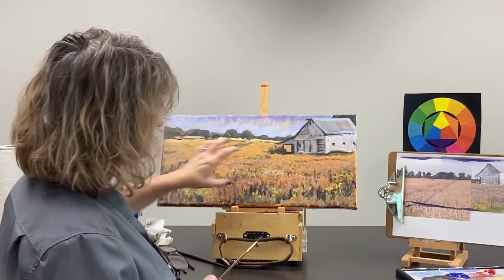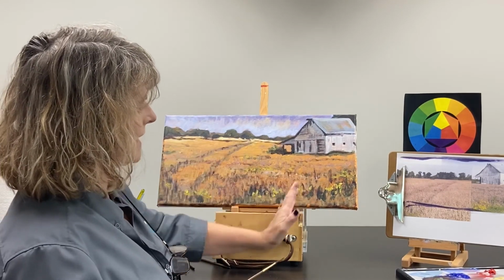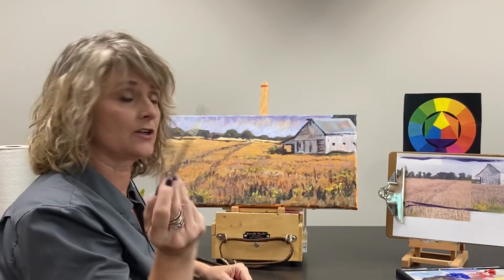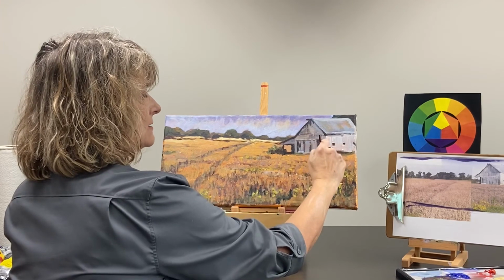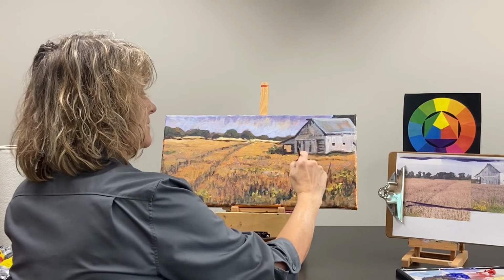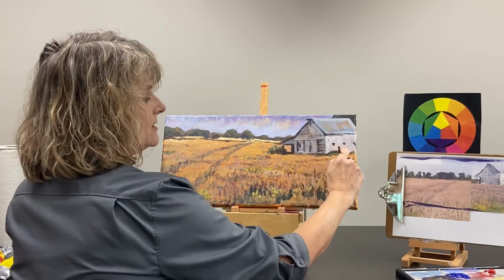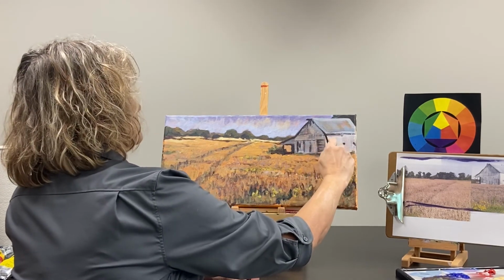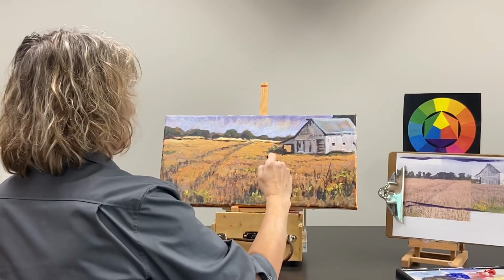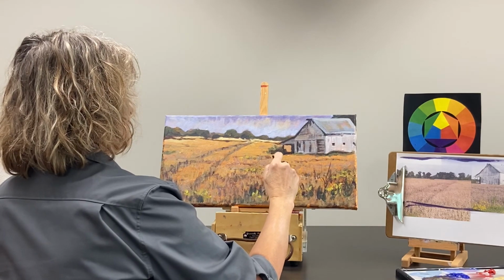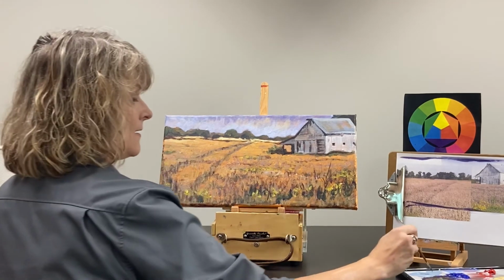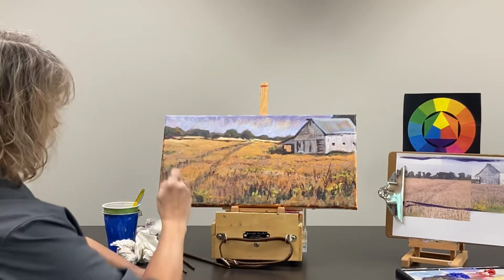So because we've got such a long format, I want to add some verticals to that. So I'm just going to, with my liner brush, indicate some weeds and little tree limbs and that kind of thing that's right here. Just adds a little bit of interest in this corner, and again, helps the eye come around. And do the same over here to kick your eye up in this direction.